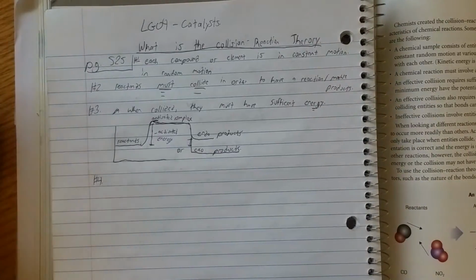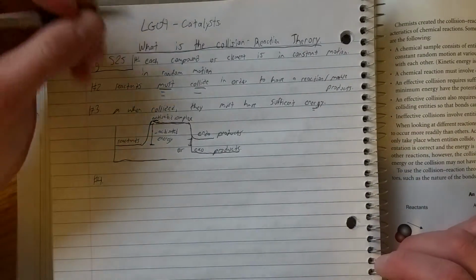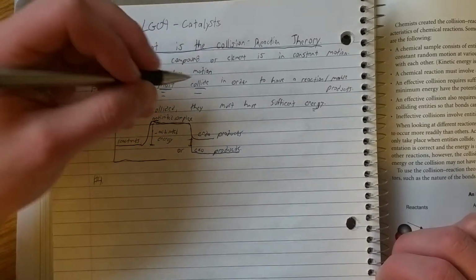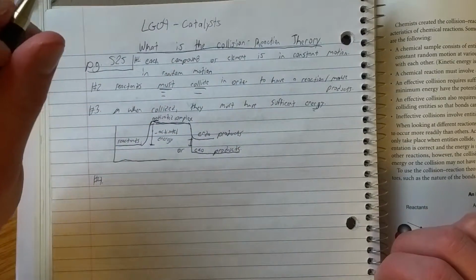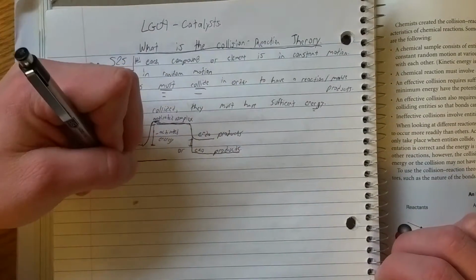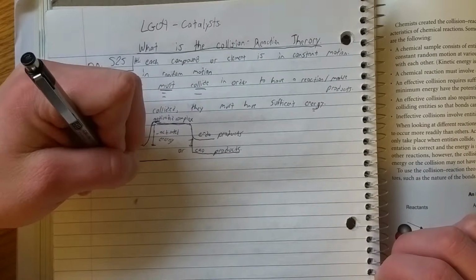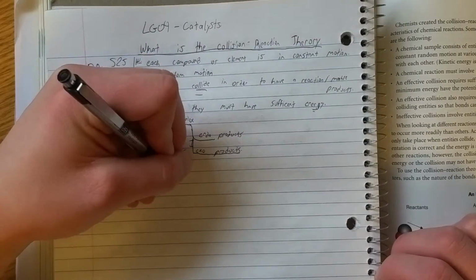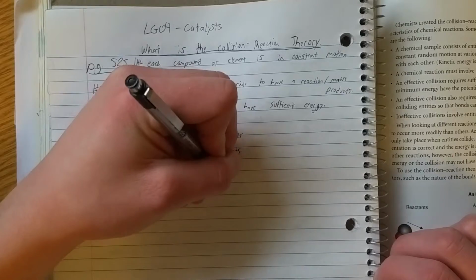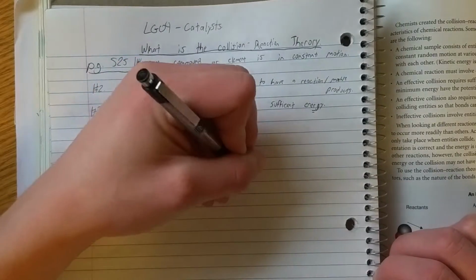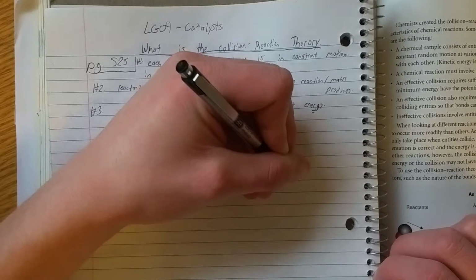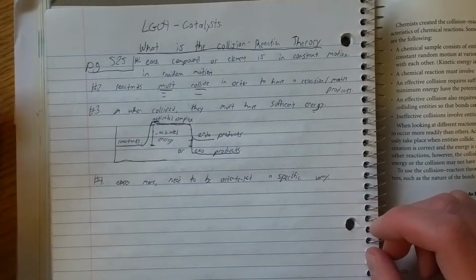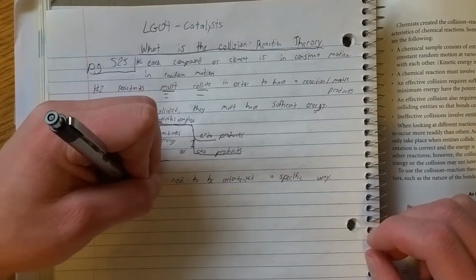So, in every reaction, not only must the reactants collide, they must also collide with a sufficient amount of energy, but even more, they need to be oriented a specific way. And how I always explain that is if we have a puzzle piece, right?